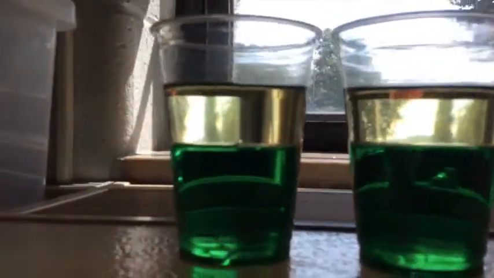Now, the reason this oil is on top of the food dye is because it has a lighter density, which means oil is lighter and sits on top. Also, do you see those tiny particles down there?